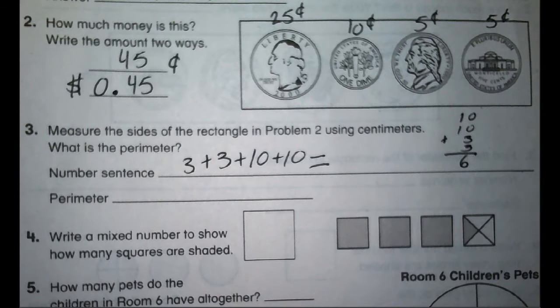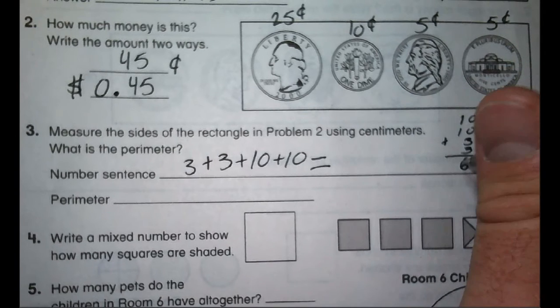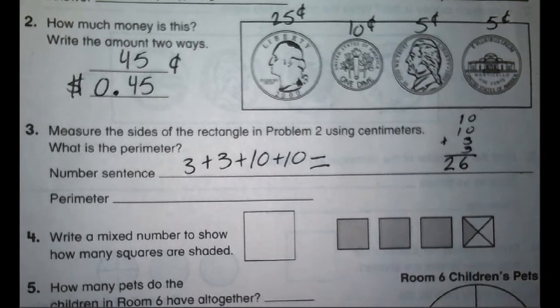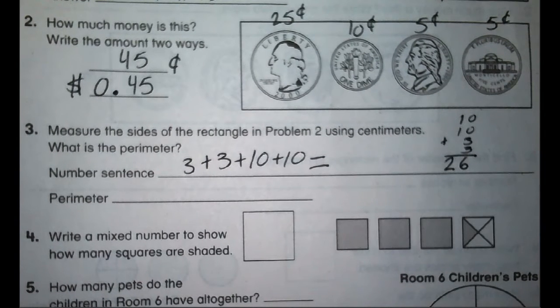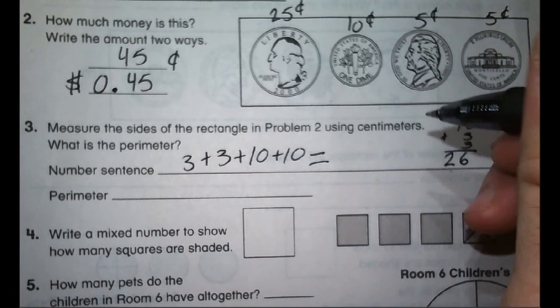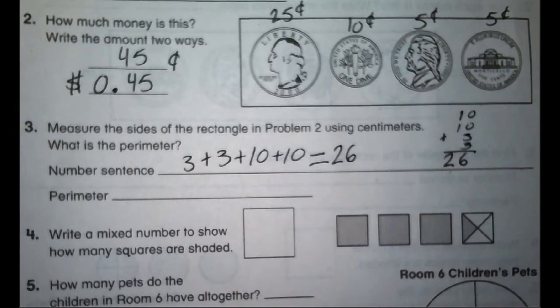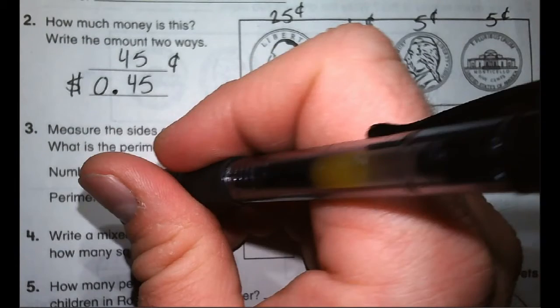That's correct. All right, so 2. So our perimeter is 26 centimeters. So we're going to write 26 here. And then for our perimeter itself, 26 cm. cm stands for centimeters.